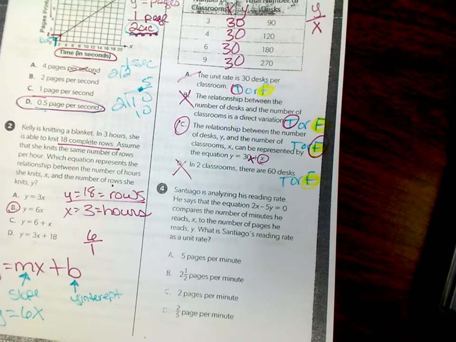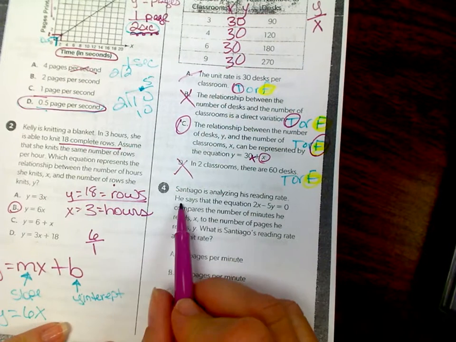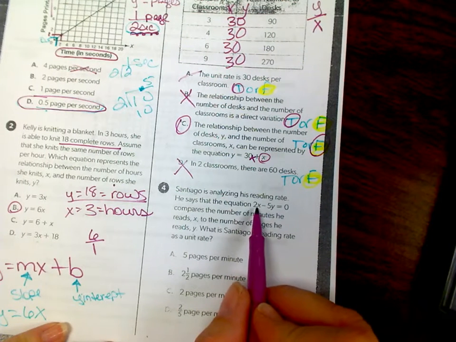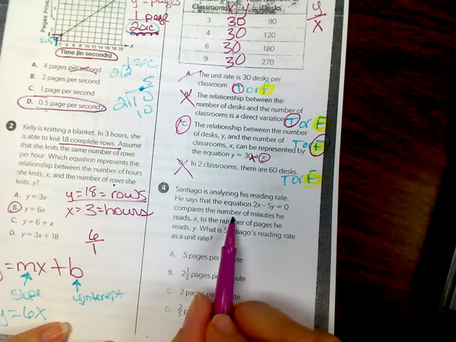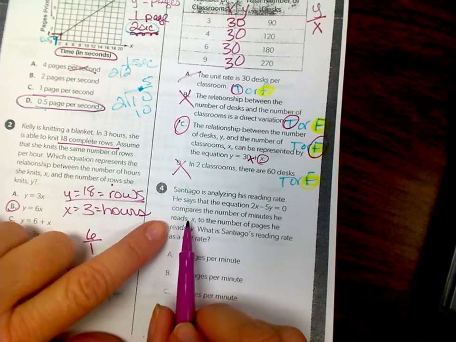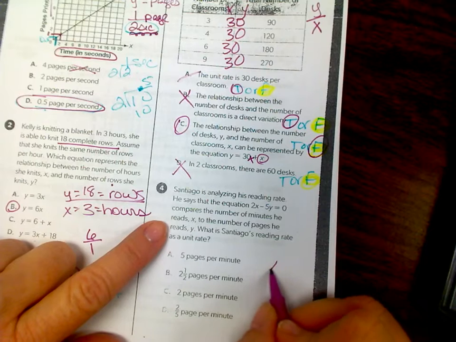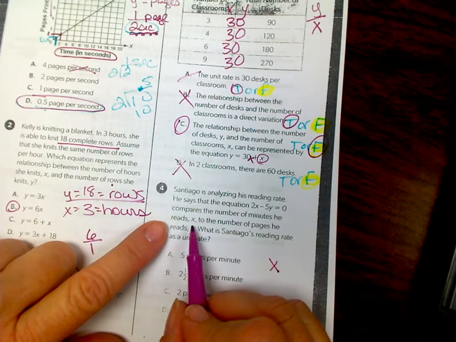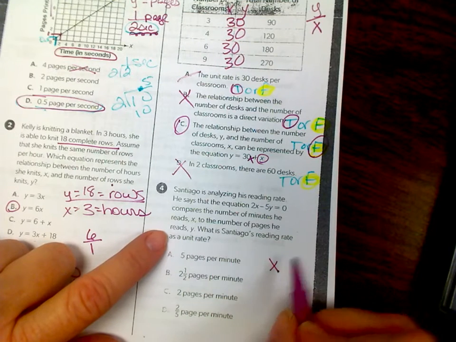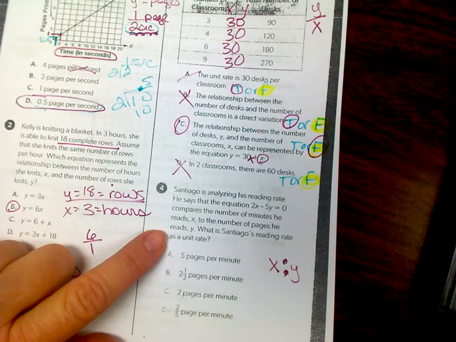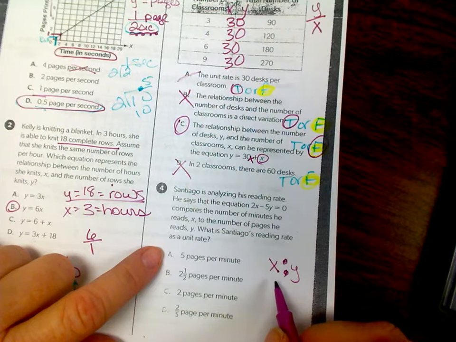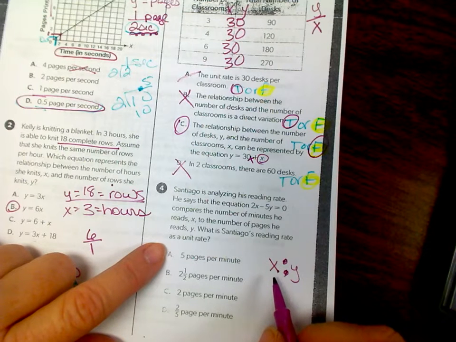Number 4. Santiago is analyzing his reading rate. He says the equation 2x minus 5y equals 0 compares the number of minutes he reads, x. So we're comparing x to the number of pages he reads, y. Okay, we're comparing those two. What is the reading rate as a unit rate?